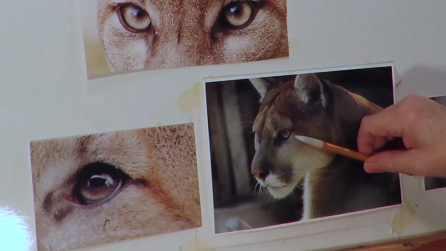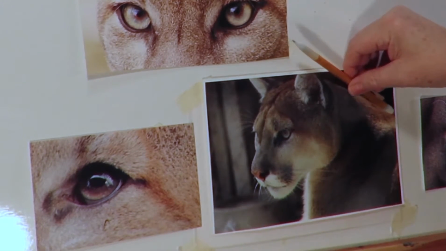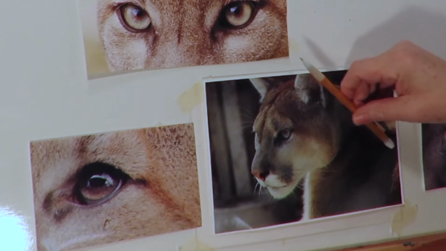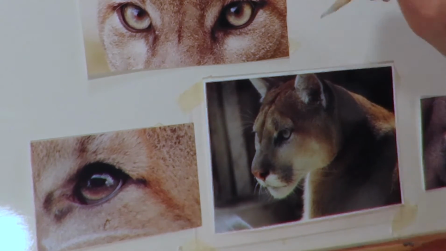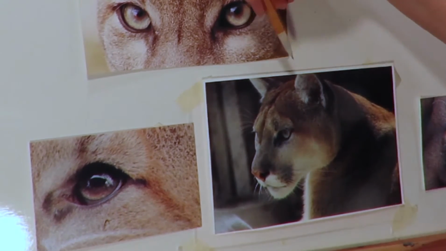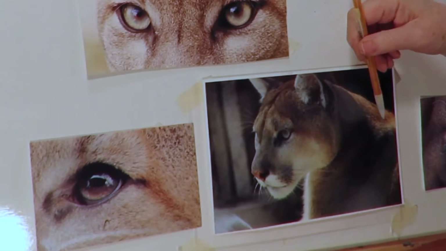So he actually does not have any reflection in his eye. And the light was coming down this way. The way that you know the direction of where the sun is the shadow. We only have one sun in our universe. So we know that the sun is behind the cat and coming this way.